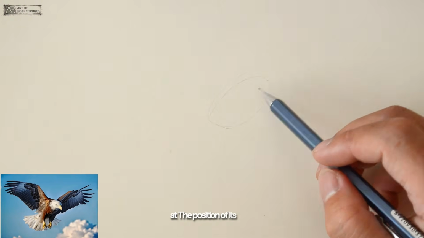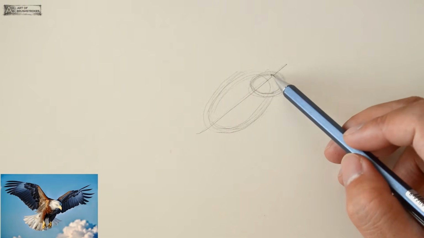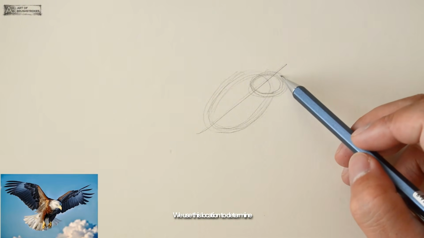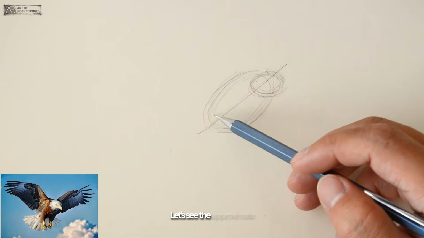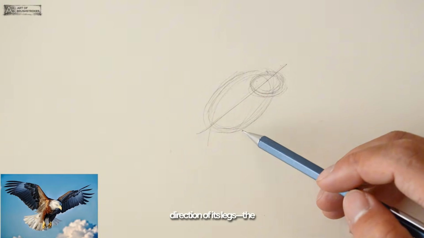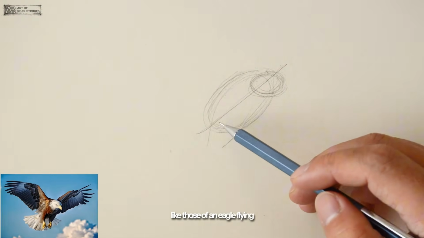The position of its head is roughly here. This spot is on top of the ellipse. We use this location to determine the ellipse and its two legs. Let's see the approximate direction of its legs. The legs are here. Its legs are like those of an eagle flying into flight.